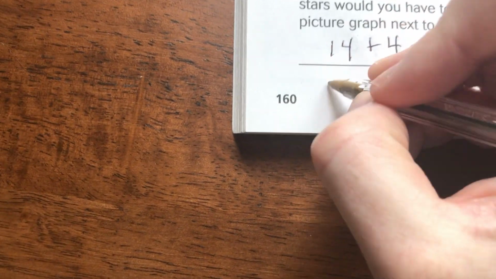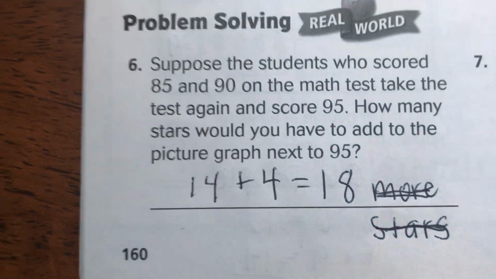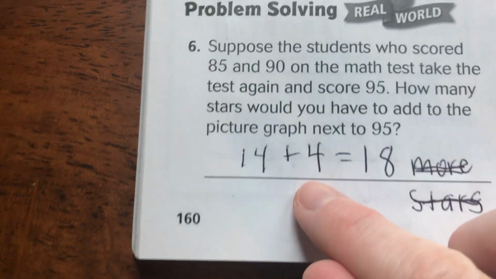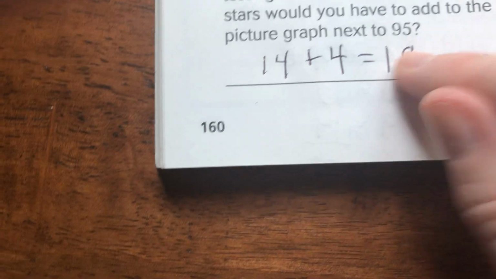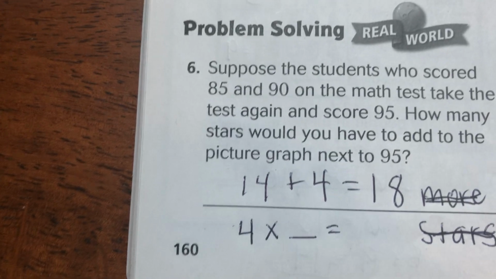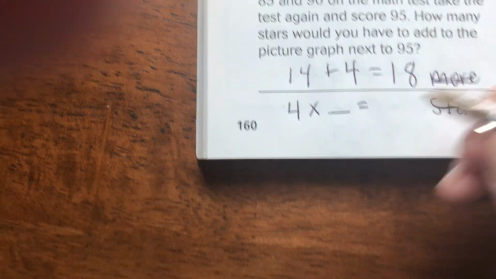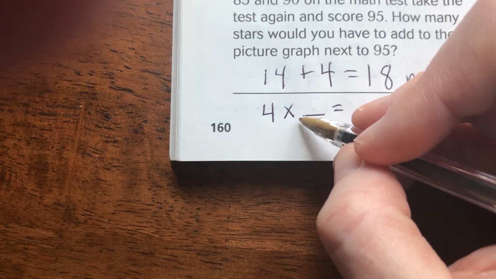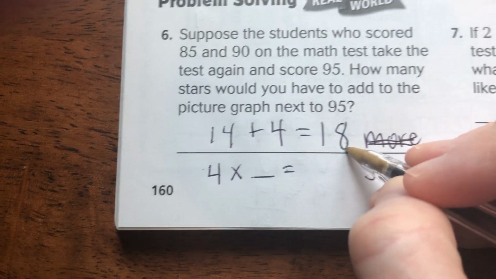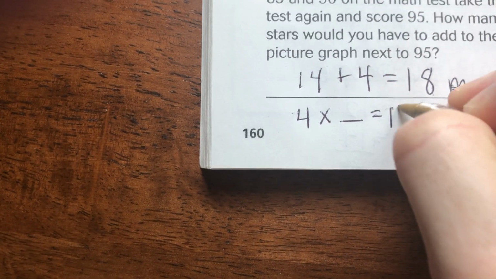Now we have to think about if each star is 4 and there were 18 more students, we have to think about how many students would equal 1 star. Each star is 4 students. So 4 times what gets us closest to 18 without going over? So we have 4, 8, 12, 16, 20. When we skip count by 4, there's no 18, so we're going to stick with the 16.